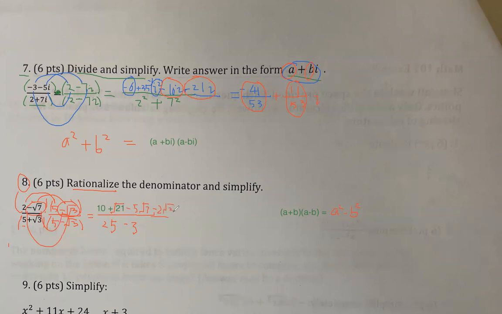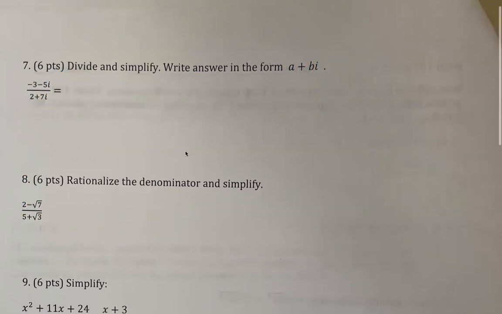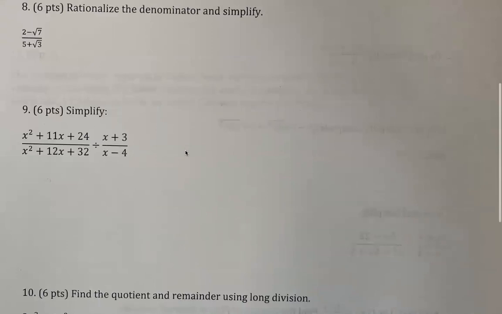In the numerator, we do not have like radicals, so just leave it like that. But the denominator, we can simplify. 25 minus 3, that's 22. So this is our answer. You don't have to simplify. I see some of you try to simplify this. That's unnecessary. But if you try to simplify, it's not wrong either.